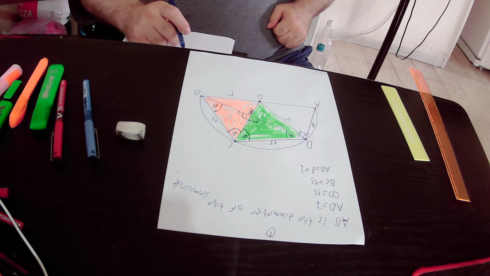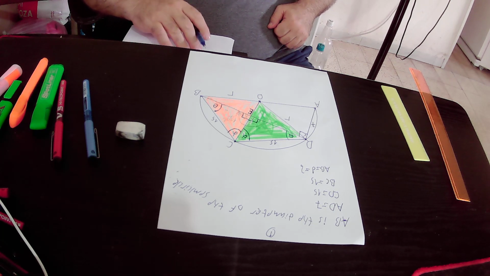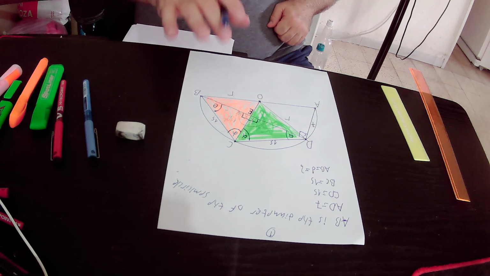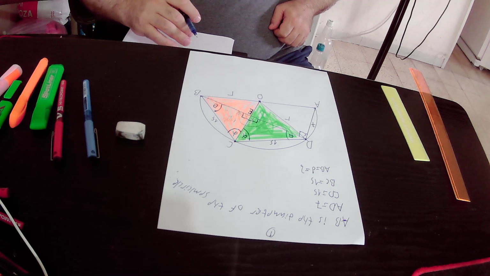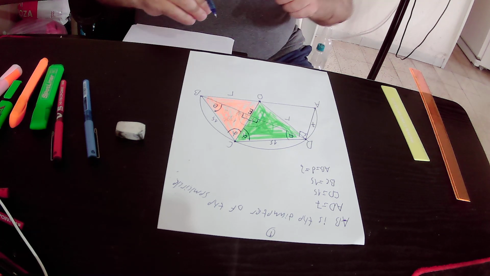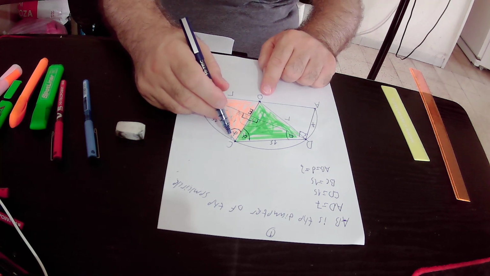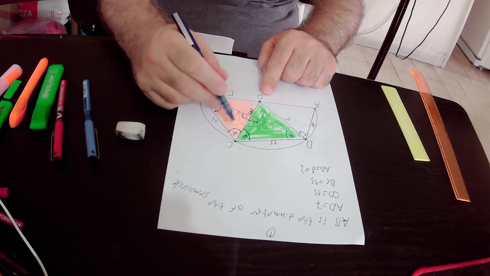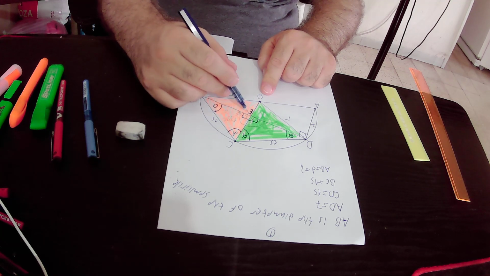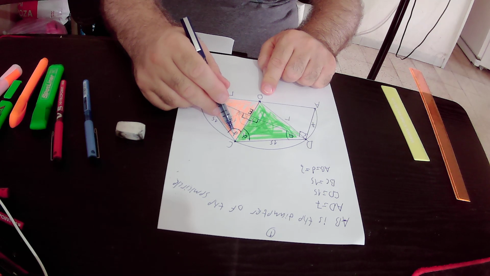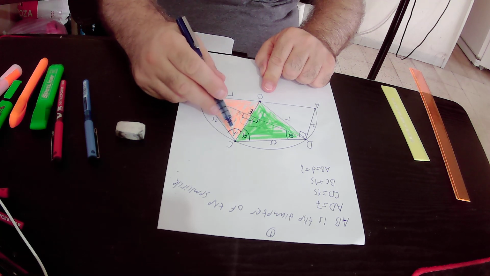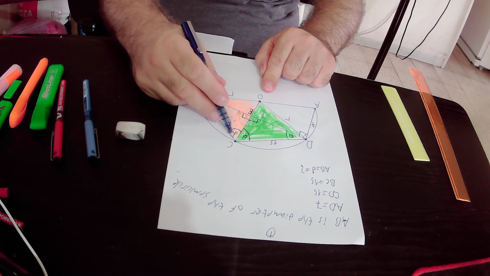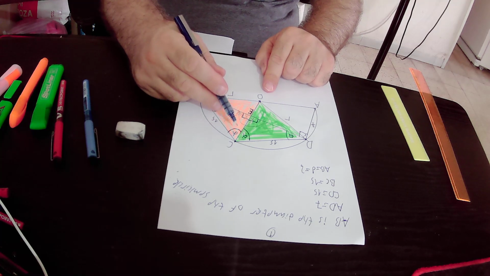In the next step, we will focus on chord OC. We connected points O and C by a straight line. Therefore, OC is a straight line, and also OC is the radius of this semicircle because it starts from the center of the semicircle, that is to say from point O, and ends at point C, which is a point on the semicircle itself.